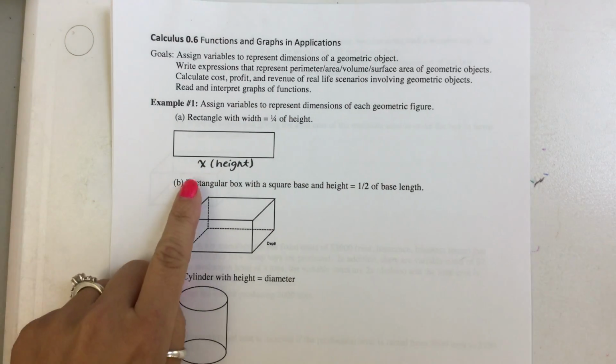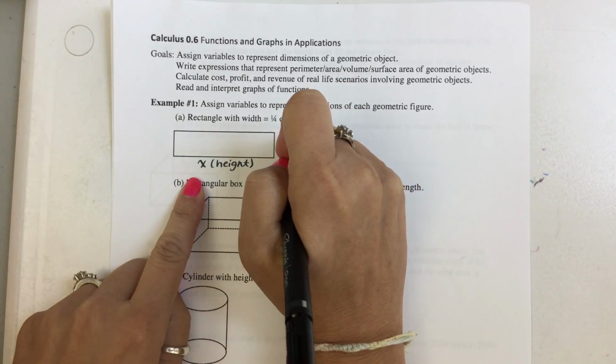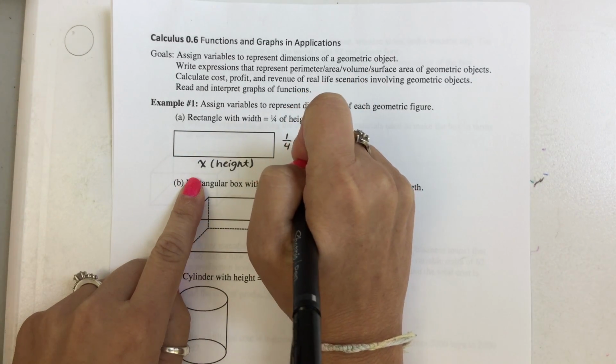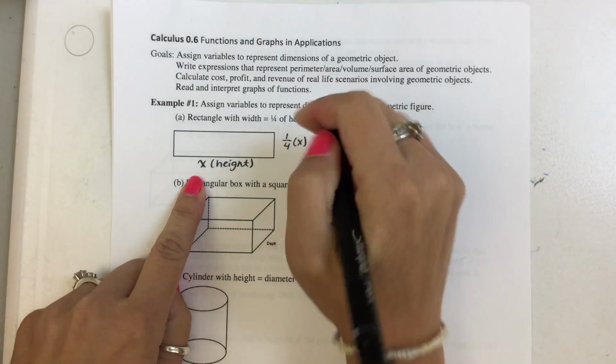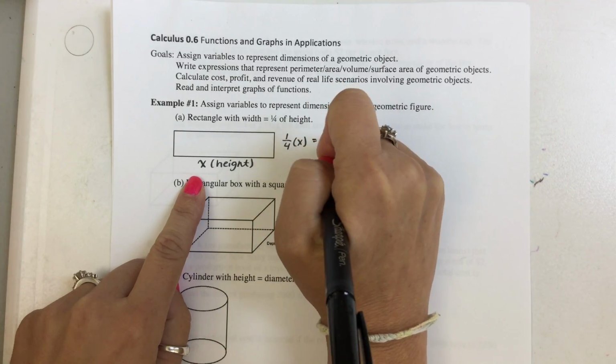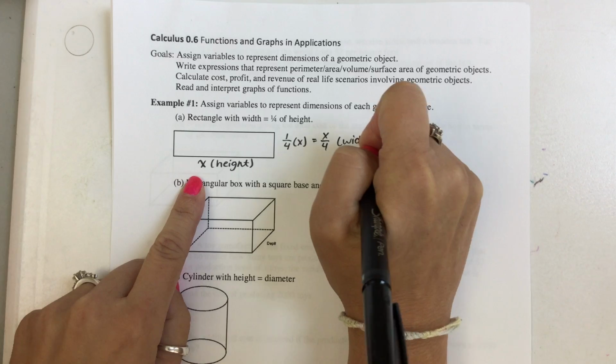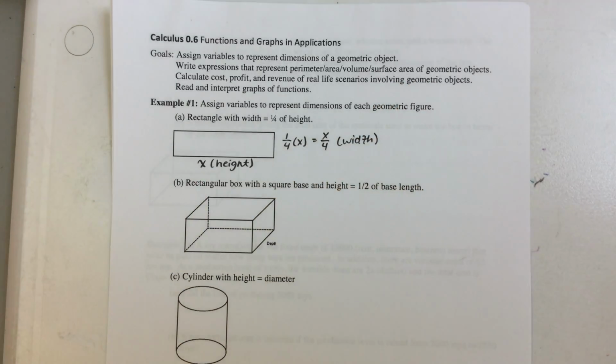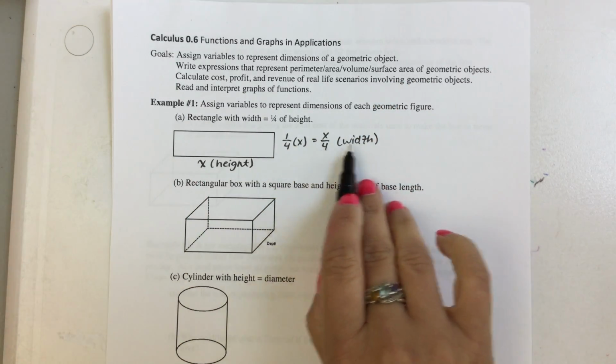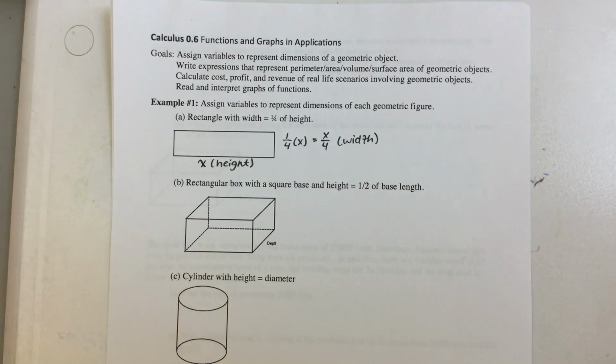So the height is X. Now the width is 1/4 of the height. Well, the height is X, so the width is X over 4. That's what they wanted us to do. So the width is 1/4 of the height. We don't know the height, so the height is X. Done. We just assigned variables to represent the dimensions of the geometric figure.